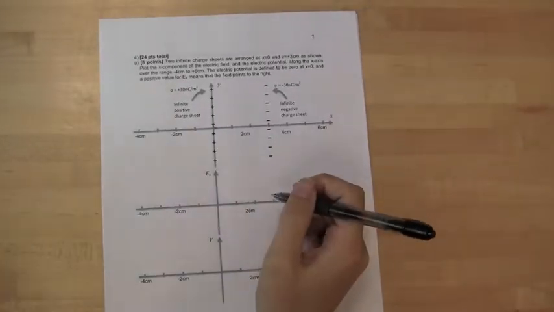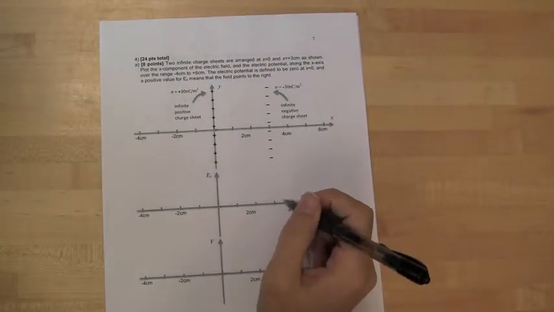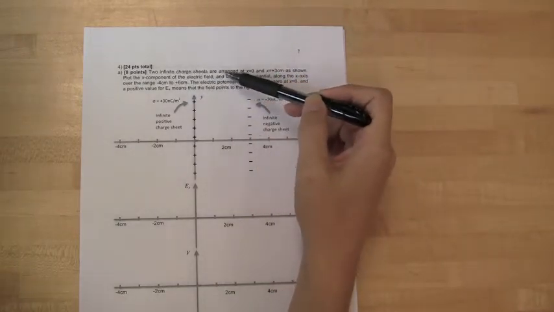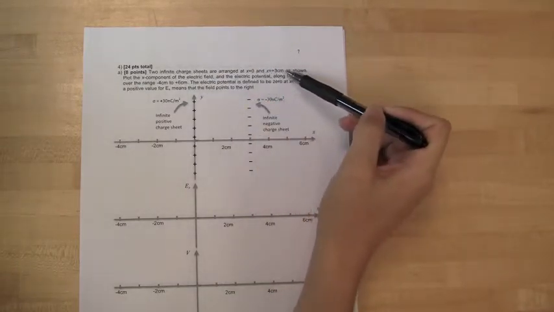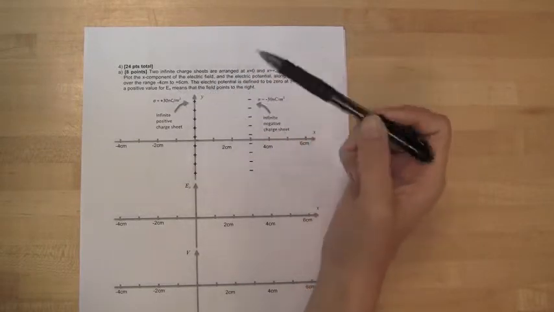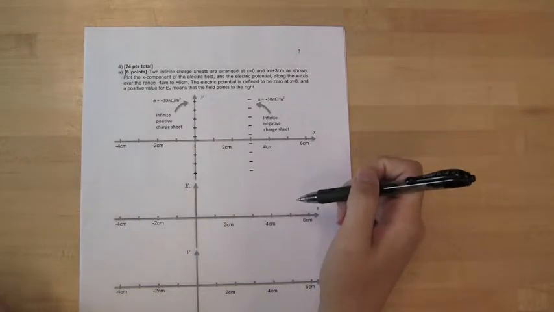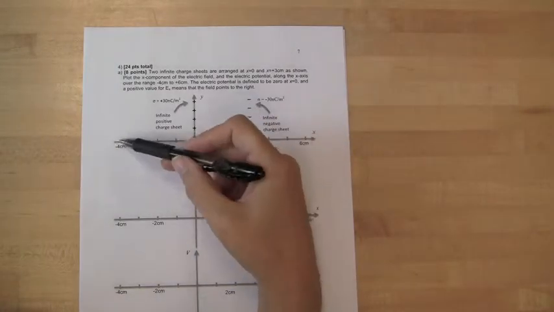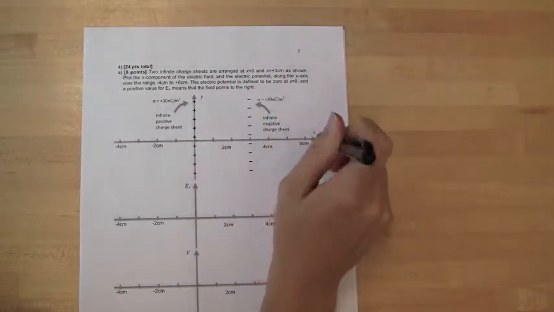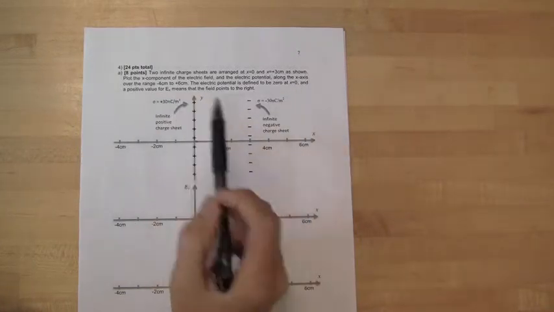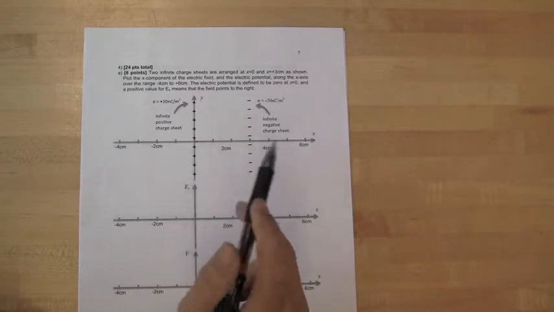Here's problem 4 of the March 2011 exam 2. It says two infinite charge sheets are arranged at x equals 0 and x equals plus 3 centimeters as shown. Plot the x component of the electric field and the electric potential along the x-axis over the range -4 to plus 6 centimeters. The electric potential is defined to be 0 at x equals 0, and a positive value for Ex means that the field points to the right.